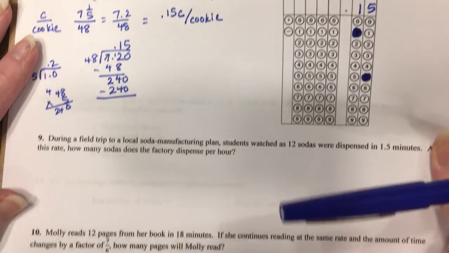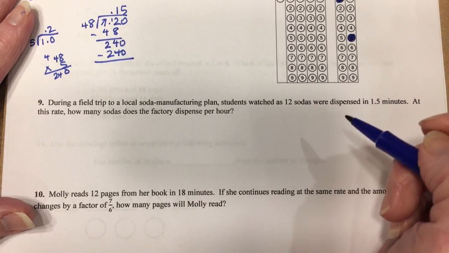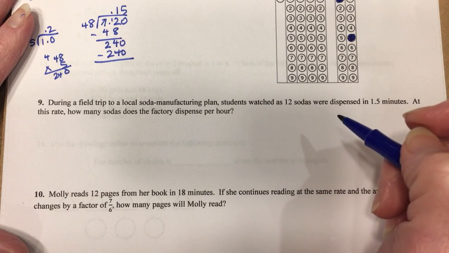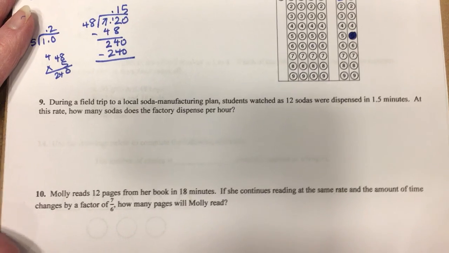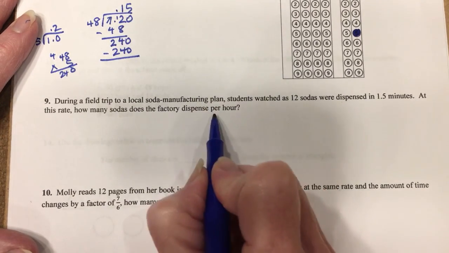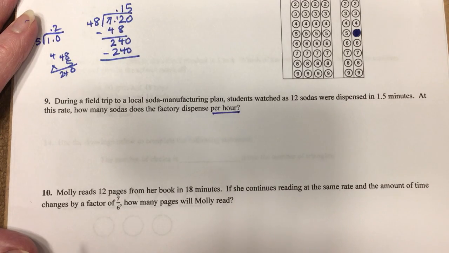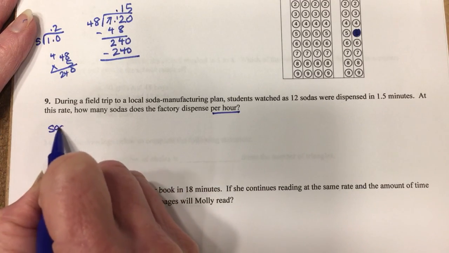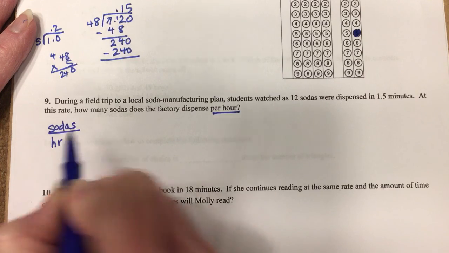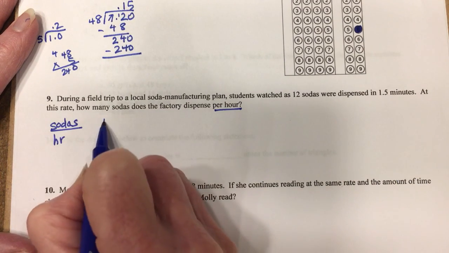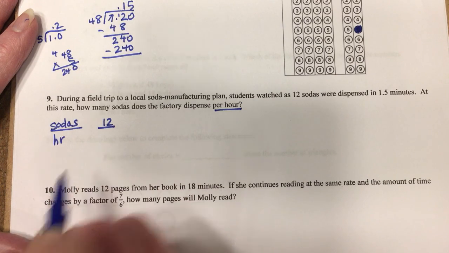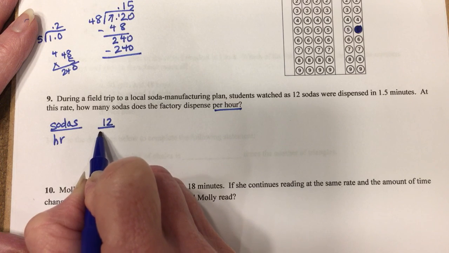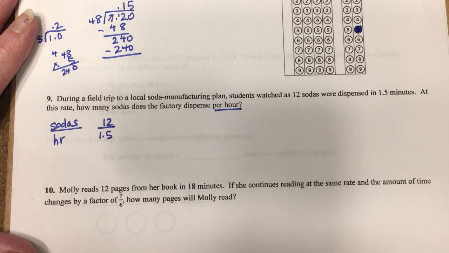All right, number 9. During a field trip to a local soda manufacturing plant, students watched as 12 sodas were dispensed in 1.5 minutes. At this rate, how many sodas does the factory dispense per hour? So again, that terminology is looking for a unit rate. I'm doing the sodas compared to the hours, so that tells me sodas is going on top. So it's 12 sodas in 1.5 minutes.